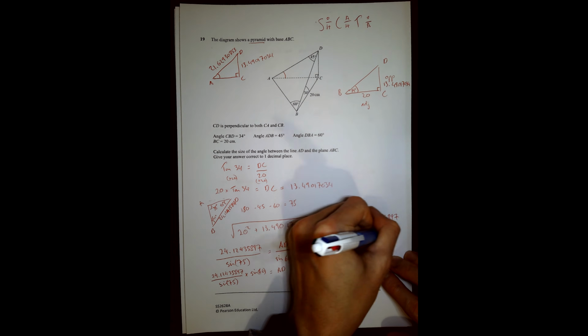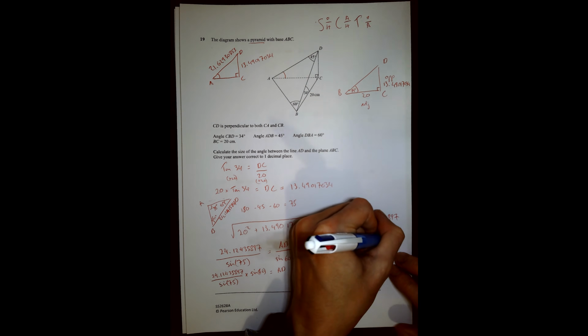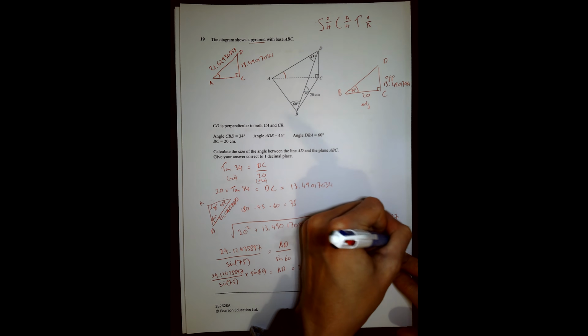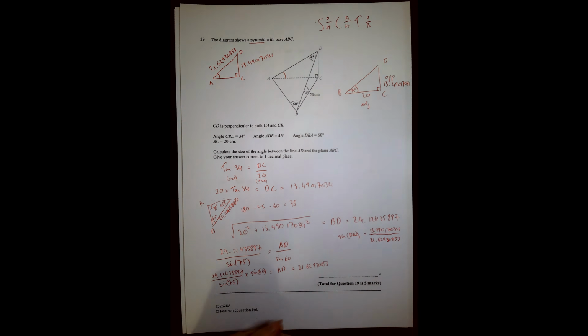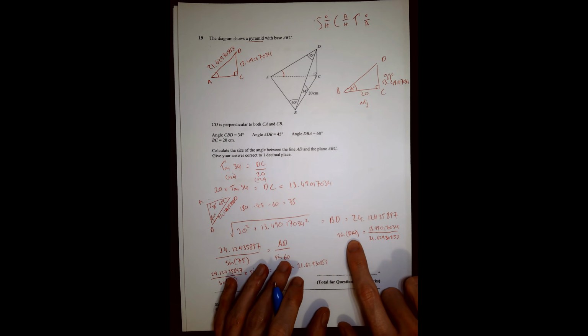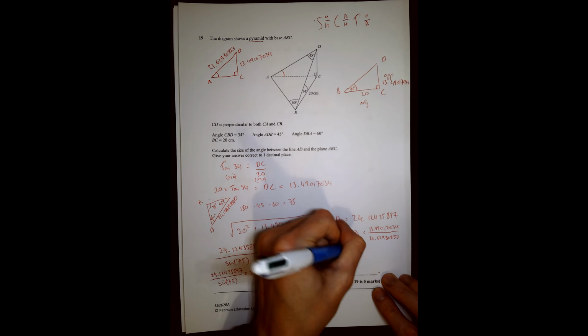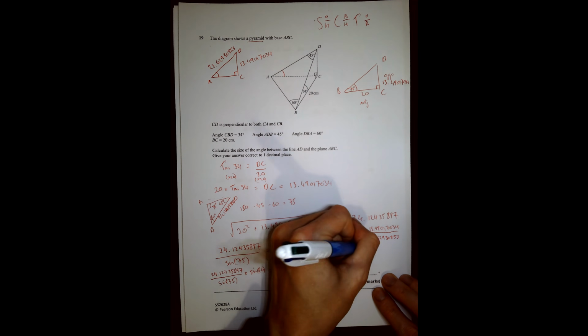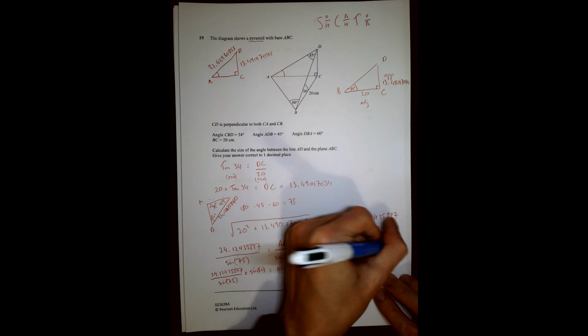13.49017.034 over 21.629 30853. Now to get that angle DAC, I need to do inverse sine. So inverse sine, sine minus 1, 13.49017.034.